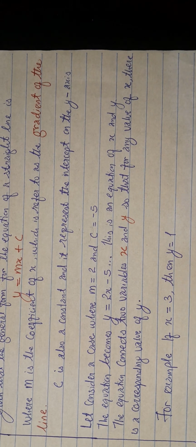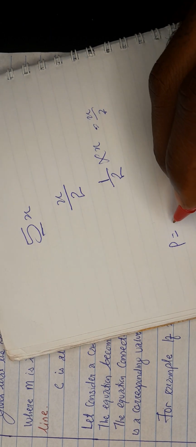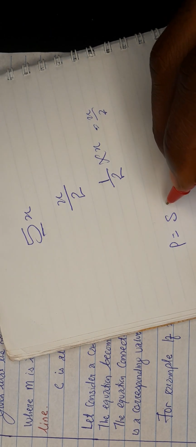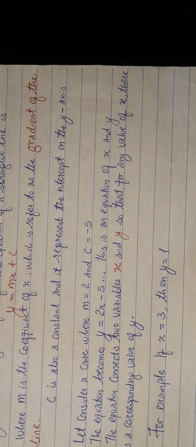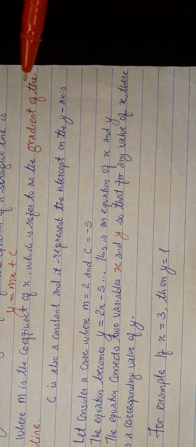You can see an equation as, let me say, p equals s minus 4. So now this equation is an equation of p and s, but generally the variables we use are x and y. All right, so this equation is an equation of x and y.